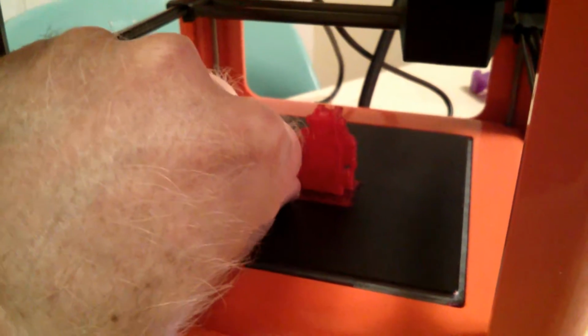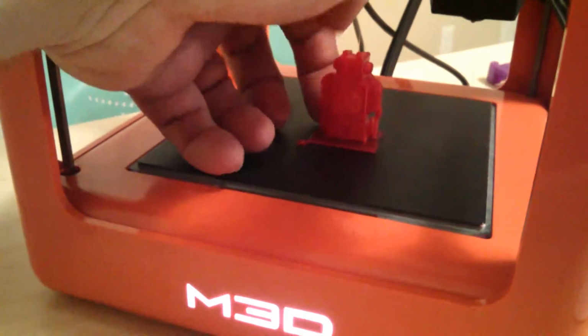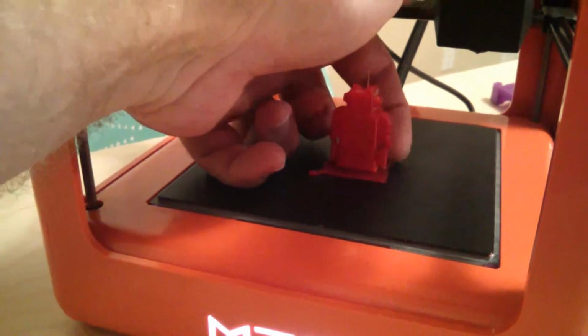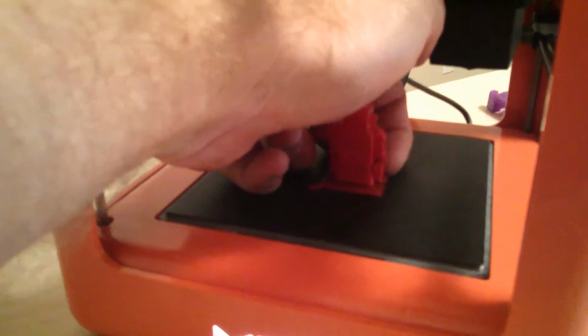And I guess now I've got to figure out how to get it off the base there. Peeling out the edges. Off it goes.